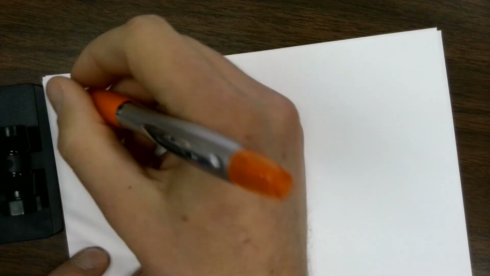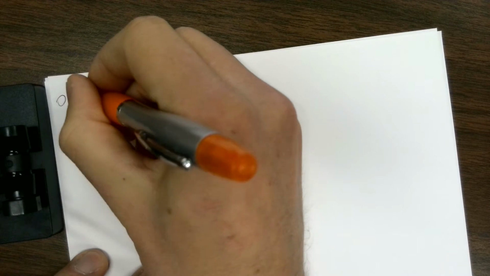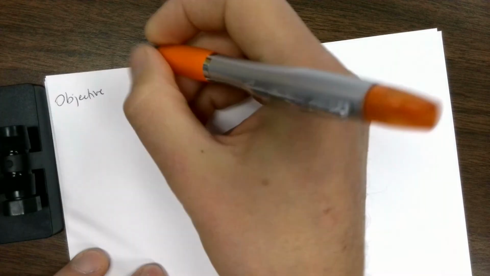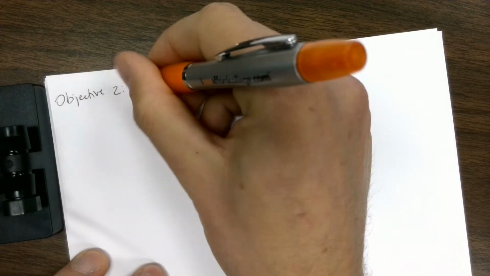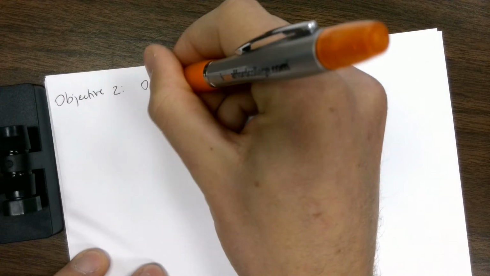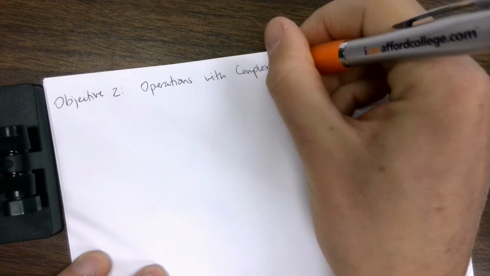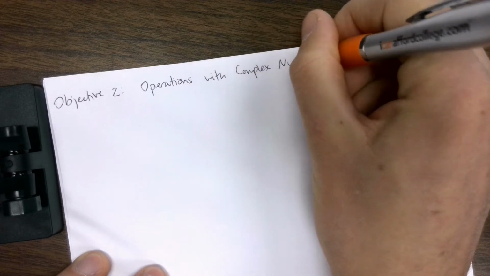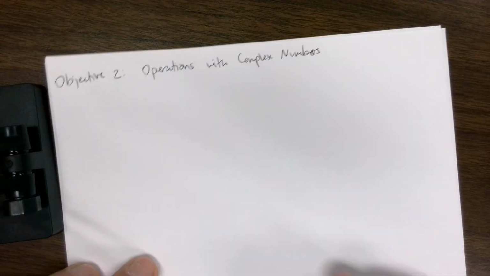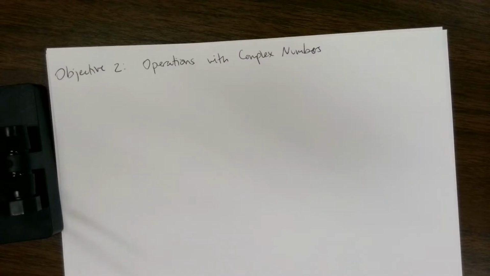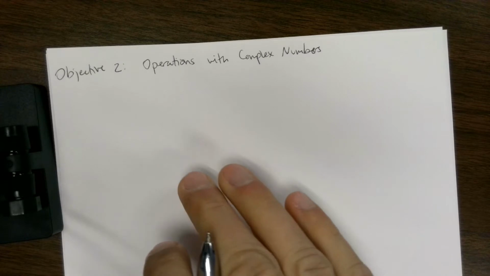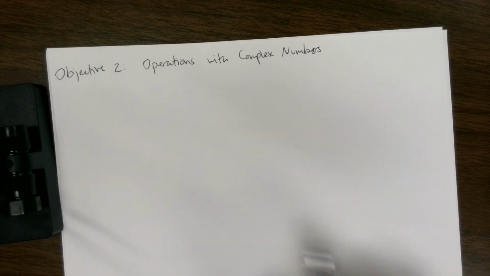Hello again. So this will be objective 2 for complex numbers. So this objective here is operations with complex numbers. Operations just meaning different mathematical skills that we know how to do. So this would just be kind of like a menagerie of different things. So we can apply operations of real numbers to complex numbers.